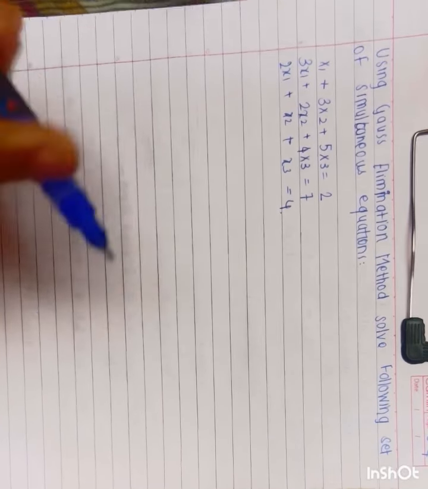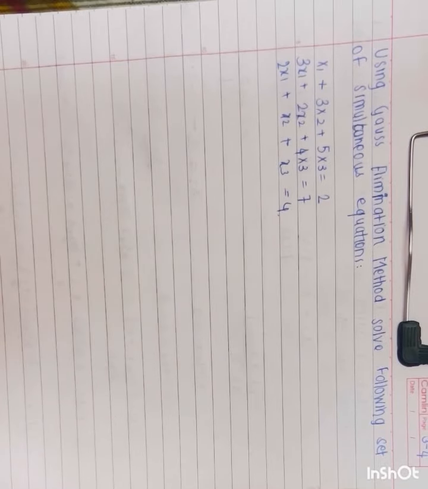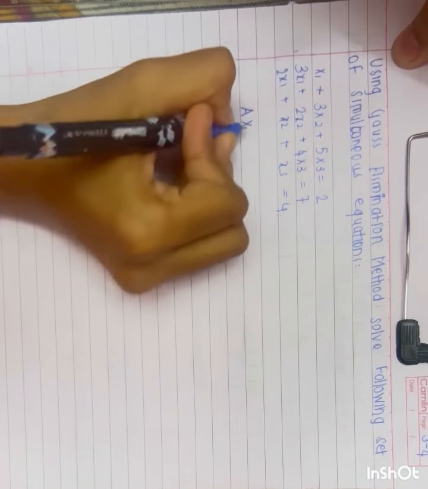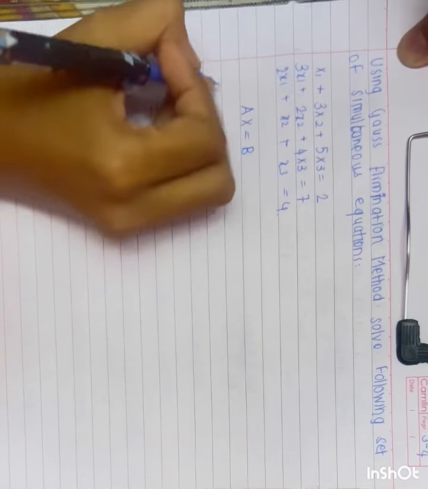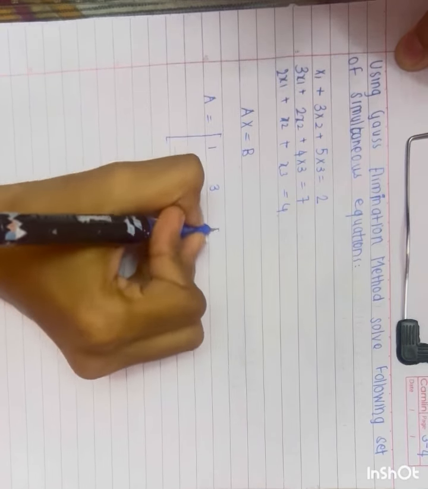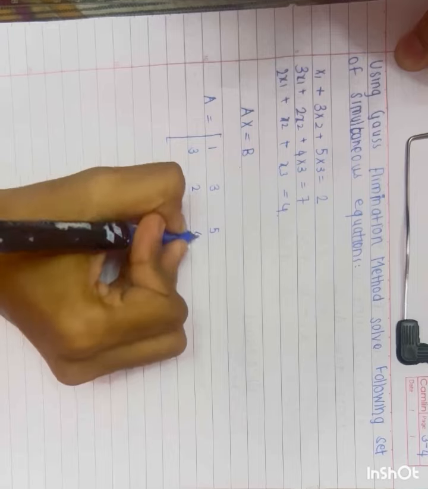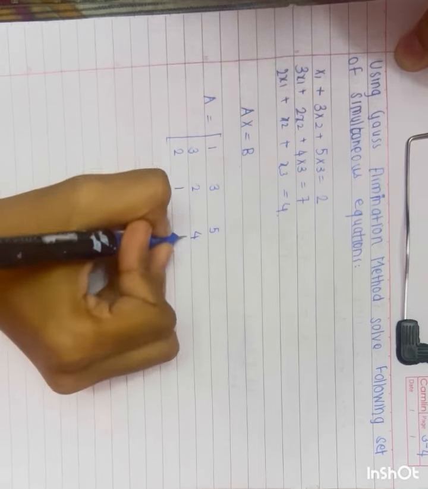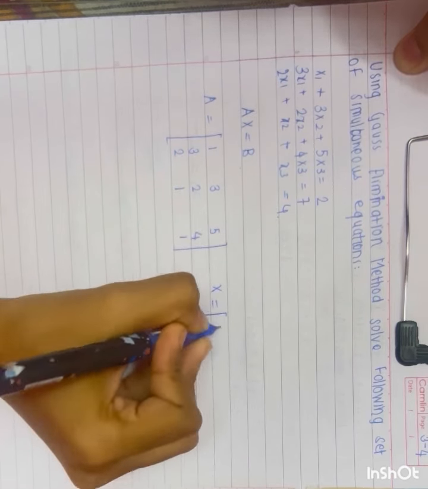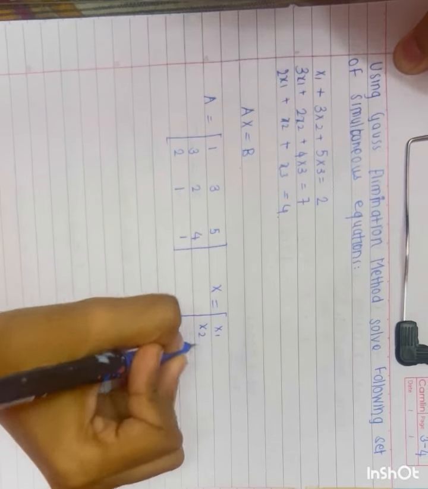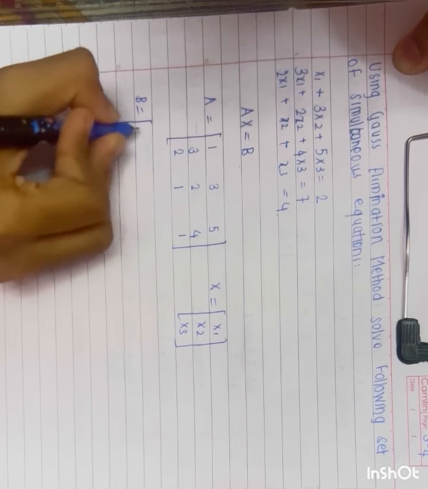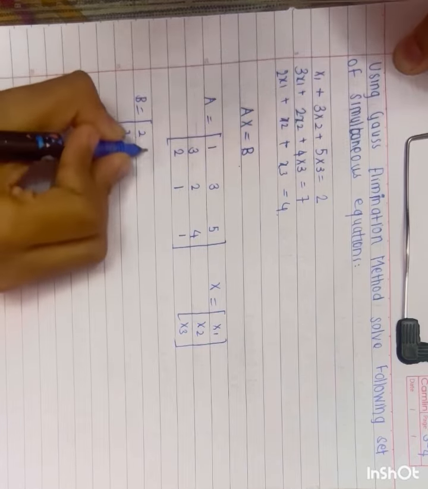Next we are going to see the Gauss elimination method. So we have to solve this using the Gauss elimination method. First we'll write the matrix equation AX equals B, where A is 1 3 5, 3 2 4, 2 1 1, X is x1 x2 x3, and the B matrix is 2, 7 and 4.